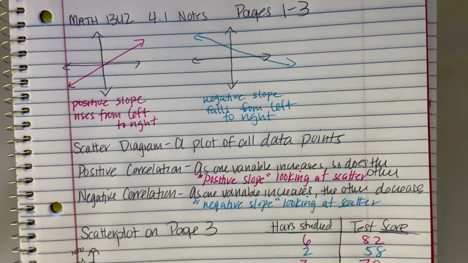Now, what is a scatter diagram? It's a plot of all data points. It's not a line connecting them. It's just you're placing the dots where they go and looking at the trend of the pattern.